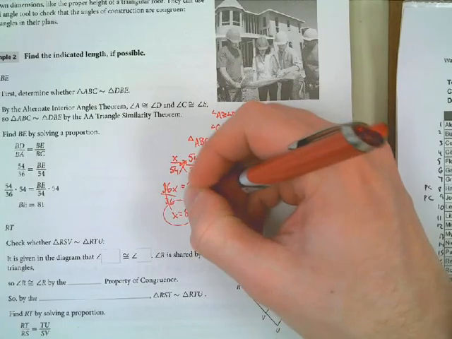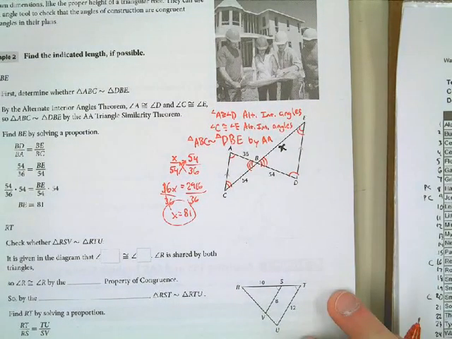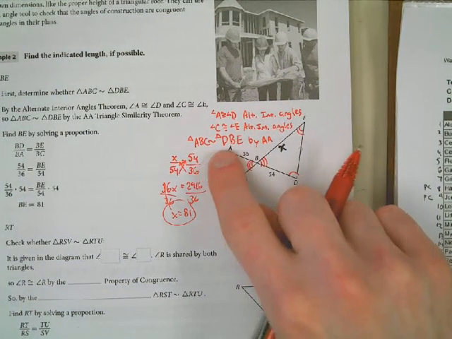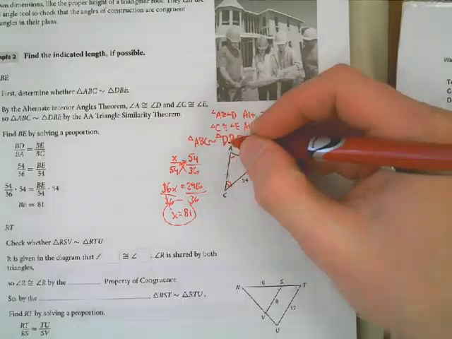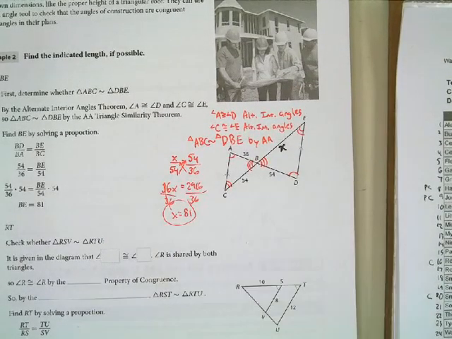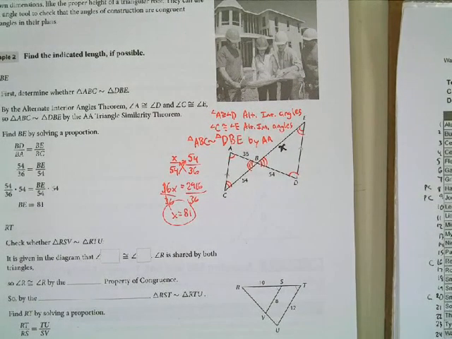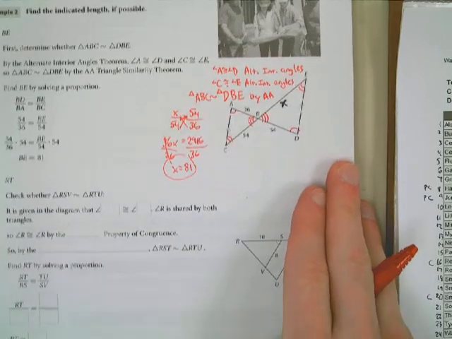Okay. Easy peasy. We first had to establish that the two triangles were similar, though. Okay, if the triangles aren't similar, we can't use these ratios, or we can, but they won't be right. They won't match up. Okay. So that's angle similarity. Questions on that one? All right, let's scoot it up here. Let's take a look at the next one.